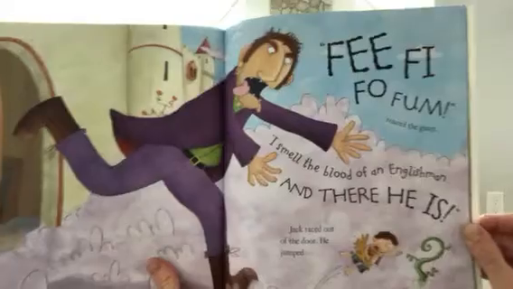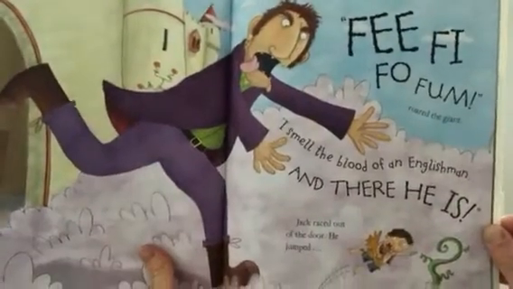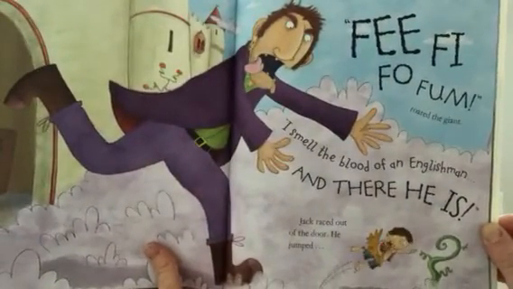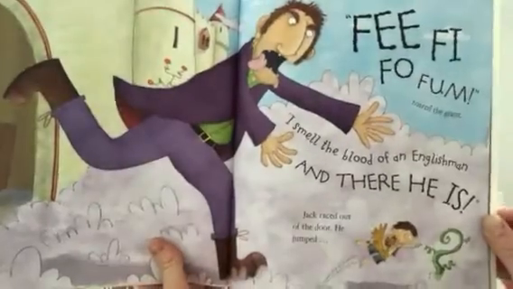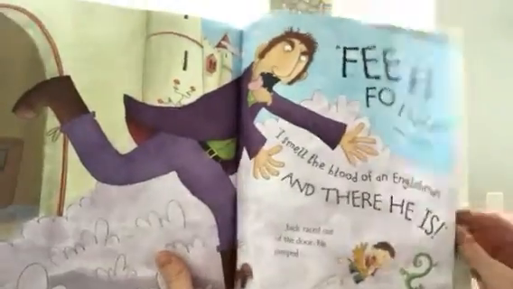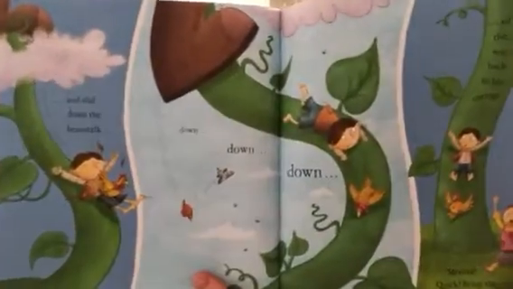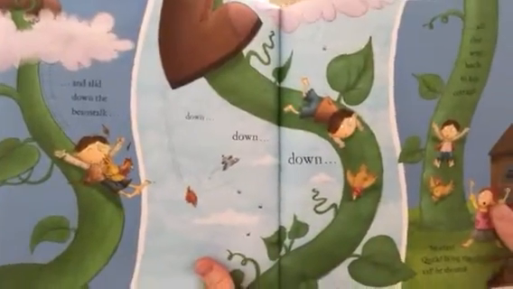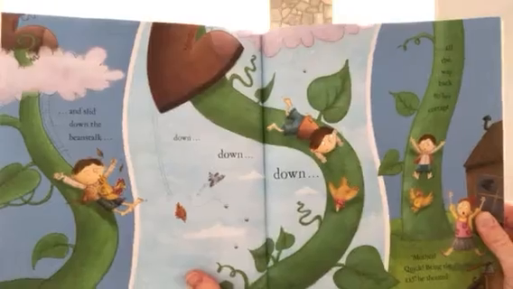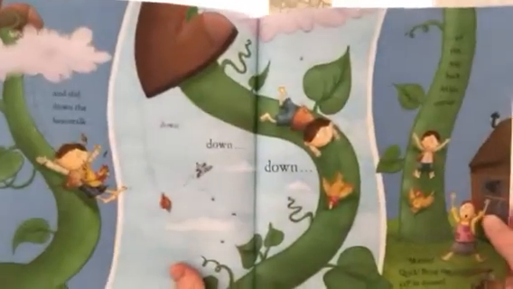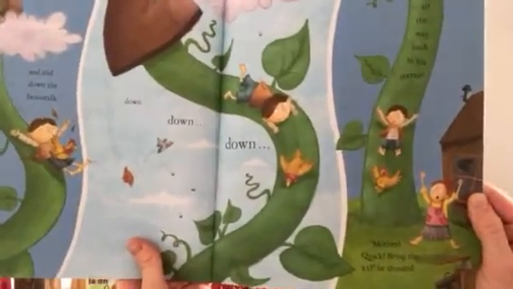"Fee, fi, fo, fum," roared the giant. "I smell the blood of an Englishman, and there he is." Jack raced out of the door. He jumped and slid down the beanstalk. Down, down, down, all the way back to his cottage. "Mother, quick, bring an axe," he shouted.